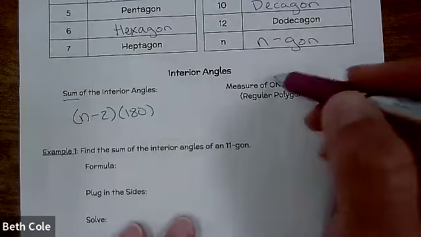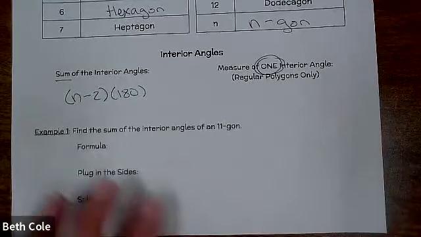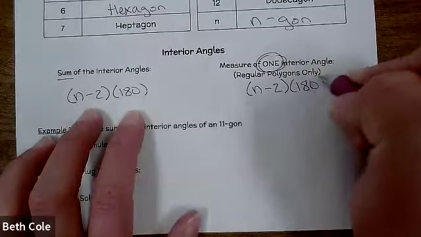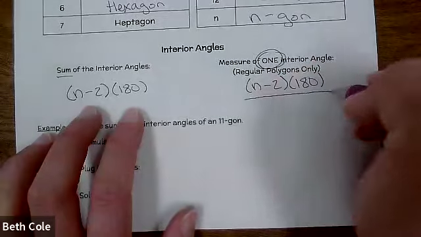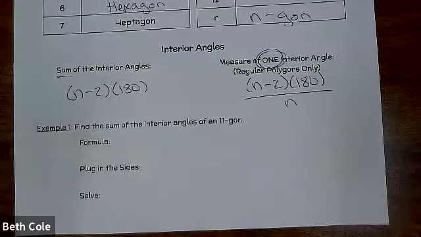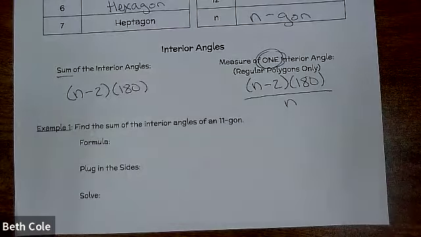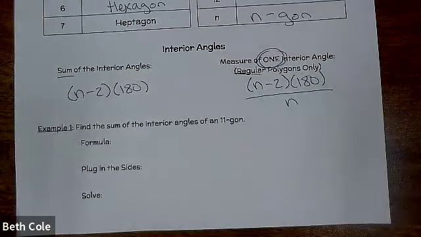Now, if you only want one angle instead of all of them added together, you would take that total, n minus 2 times 180, and divide it by the number of sides. So say you had an octagon, with 8 angles. You would take the sum of them and divide it by 8. You would split it equally 8 ways. That only works for regular polygons. It has to be regular, which means all the sides are the same.